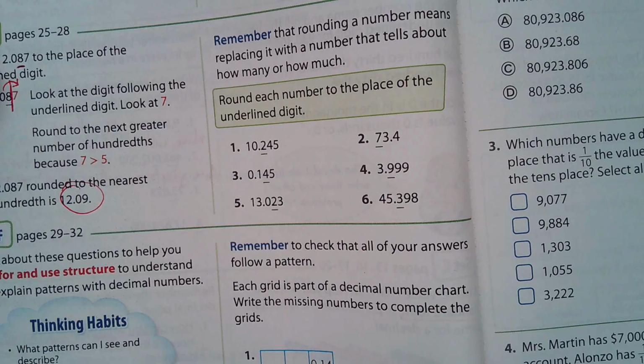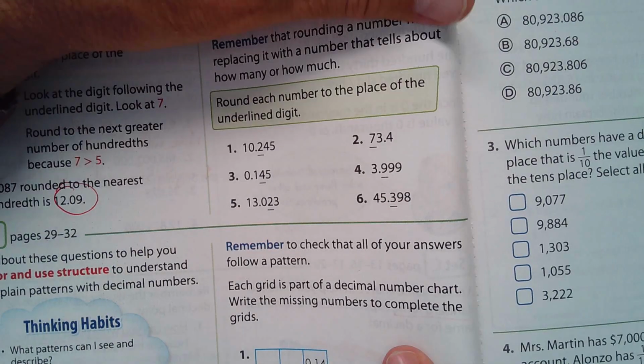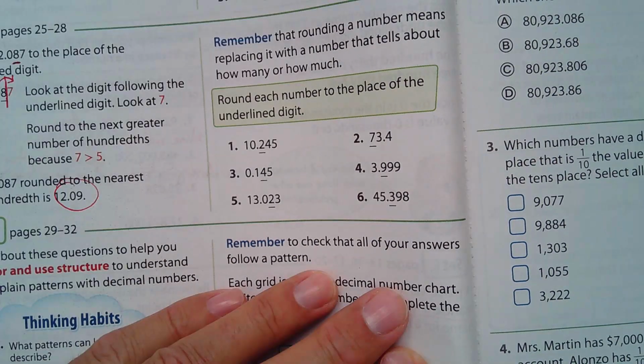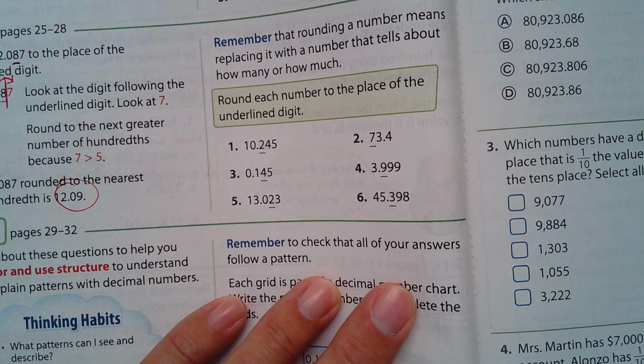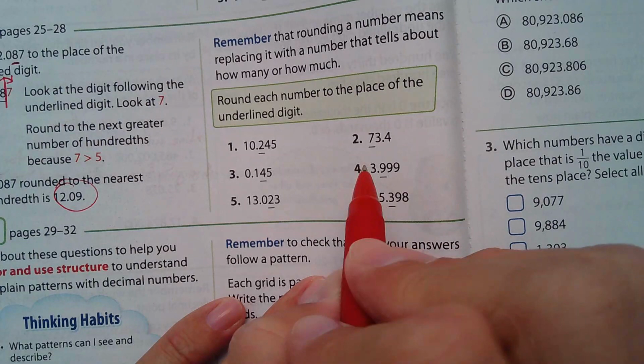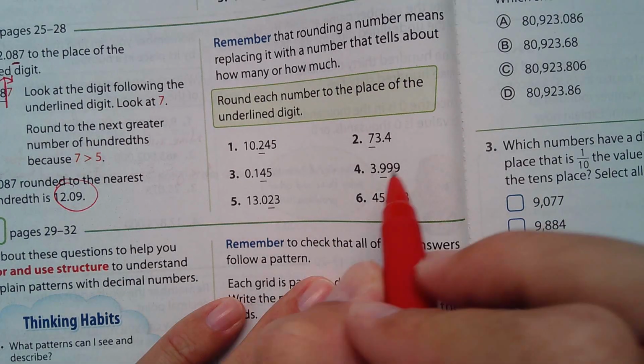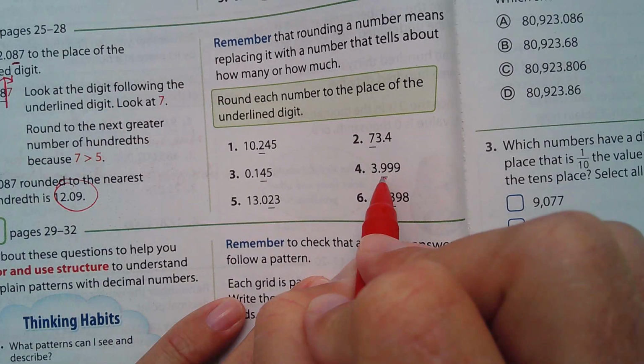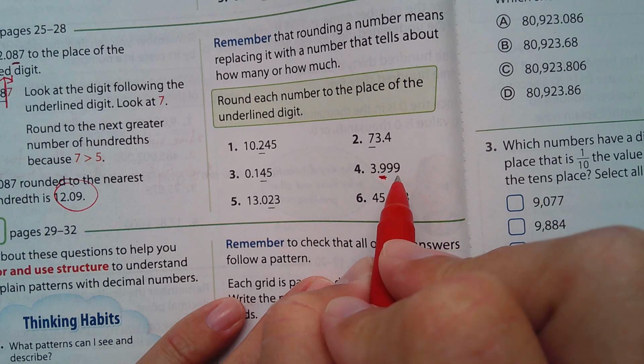So round these. I'll do one of these with you. Let's see here. All right. Let's do number 4. Let's look at number 4 together here. Round to the underlined digit. What's the underlined digit right here? That's the tenths place. Okay.